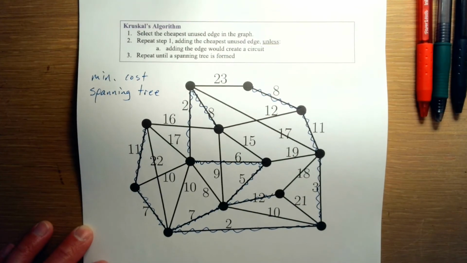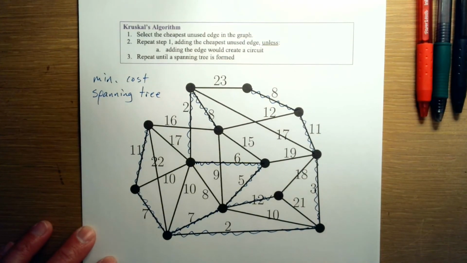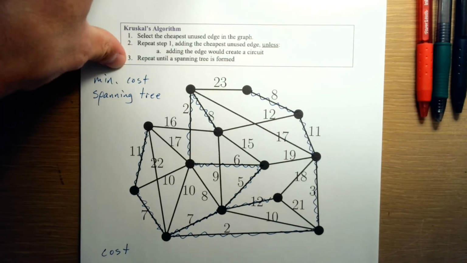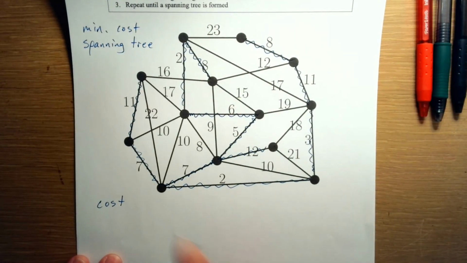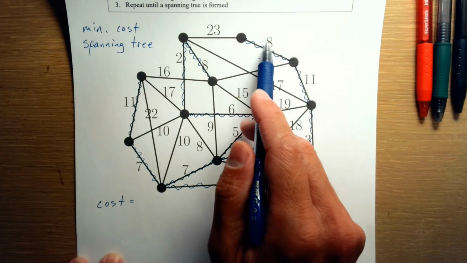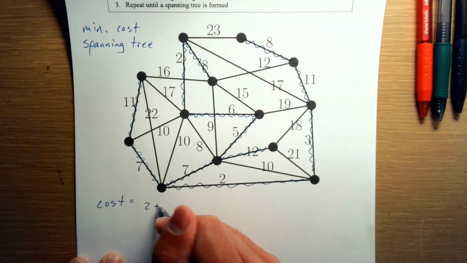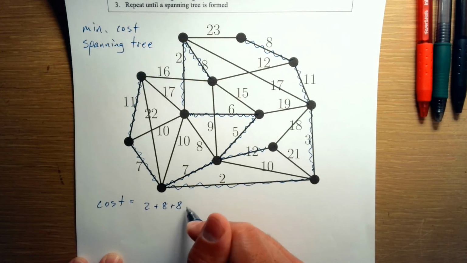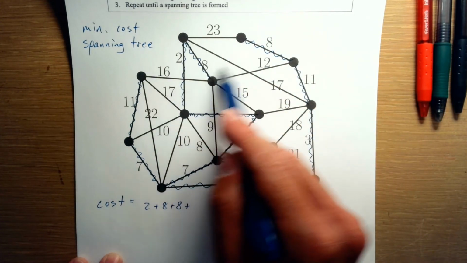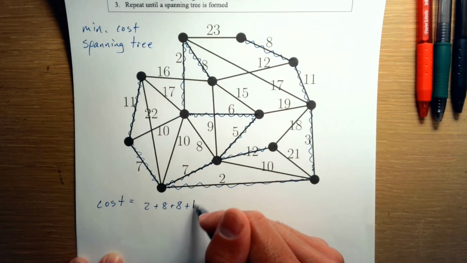And the actual cost of the tree we can compute. The actual cost is the sum of all the weights on the edges. So we just need to go through and compute all those. So we have 2, a couple of 8s, that's those edges, and then an 11.